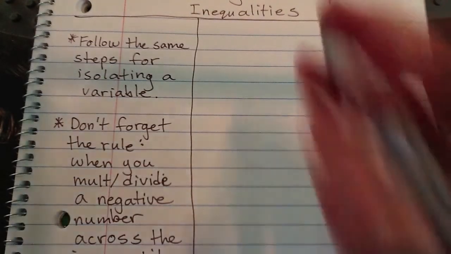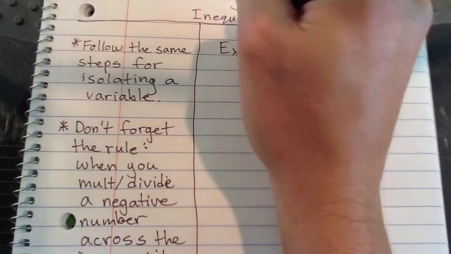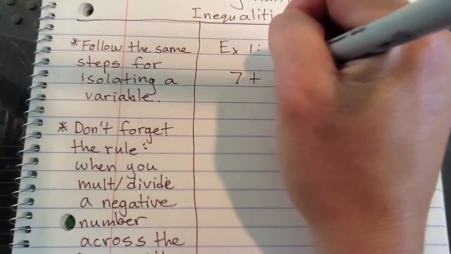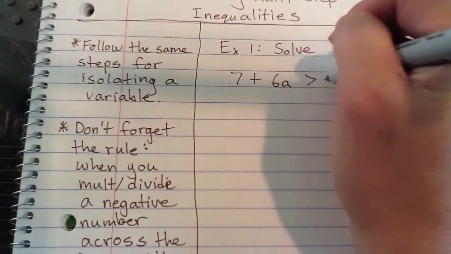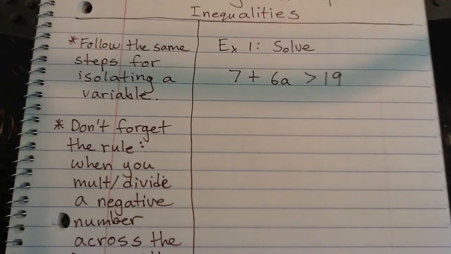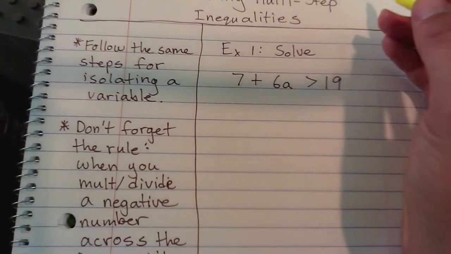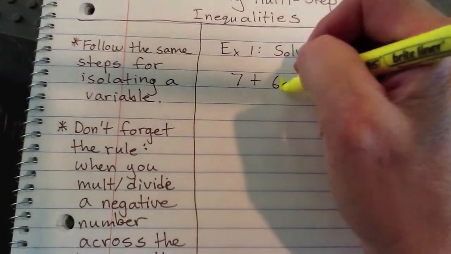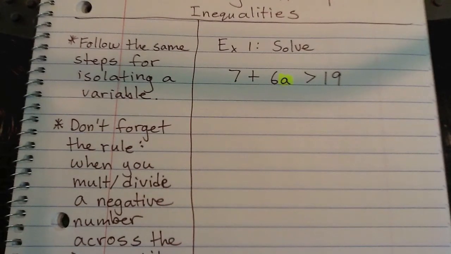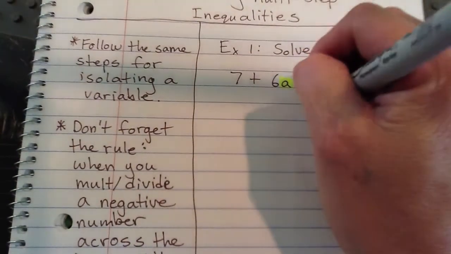Example 1. Solve 7 plus 6a is greater than 19. So we're not going to graph these with the examples because I think you've had enough practice graphing, but on your homework I am going to have you choose a couple to practice graphing with. So you isolate your variable. There's your variable. That's what you're trying to get alone. So you just follow the same rules we did in equations.